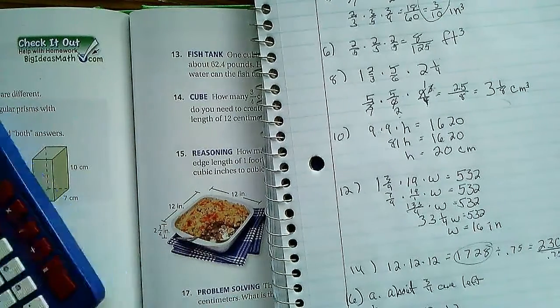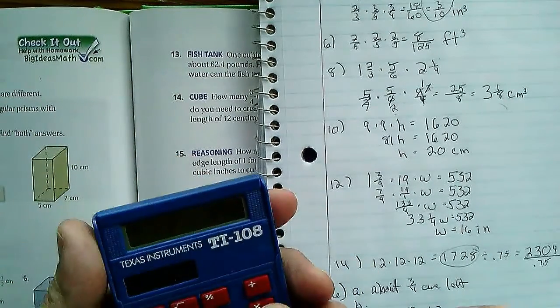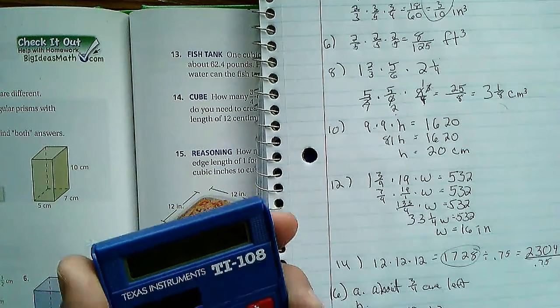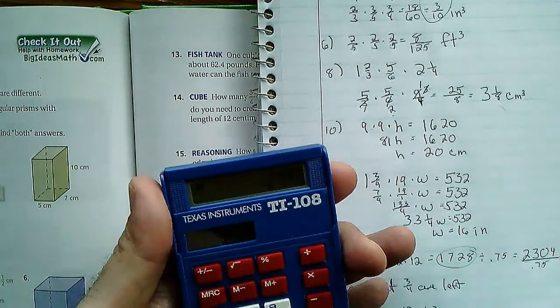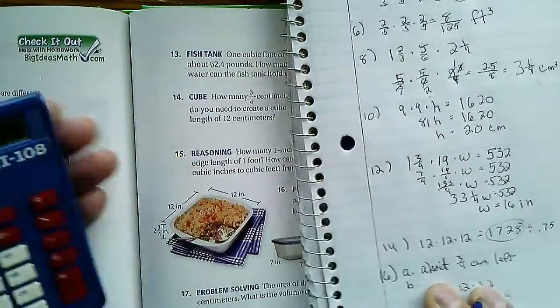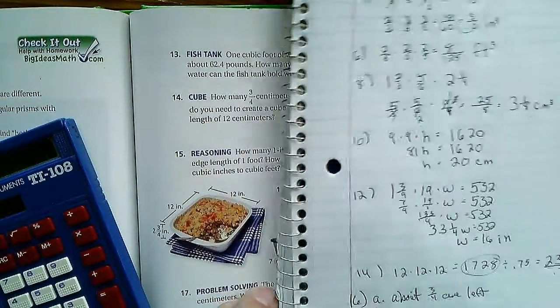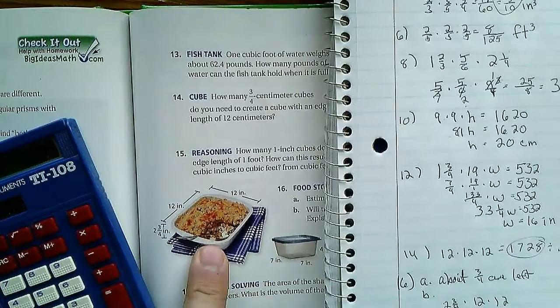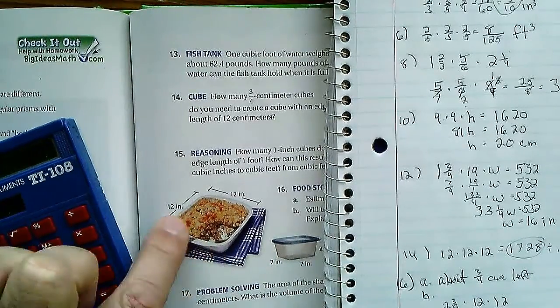because remember I'm minusing 1/4 times 75 hundredths. So right now I've got 297 cubic inches of casserole. Well, that seems like a lot, huh? 297.